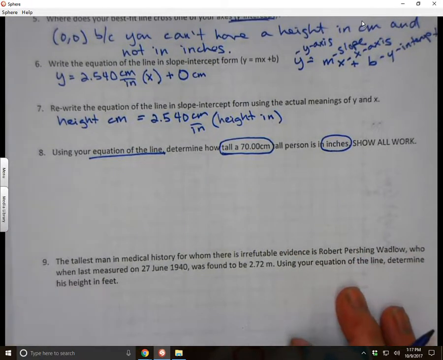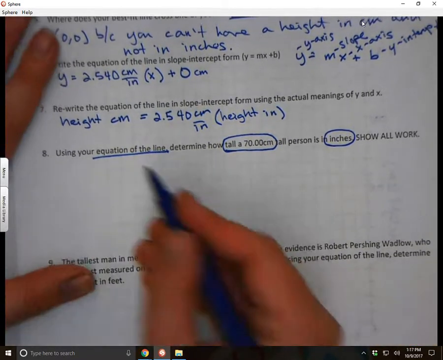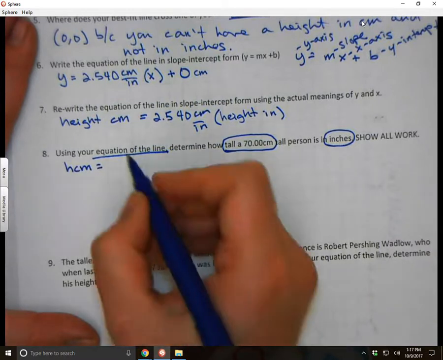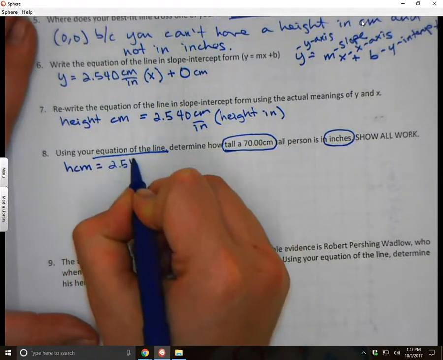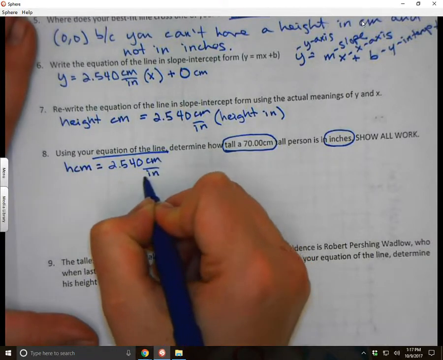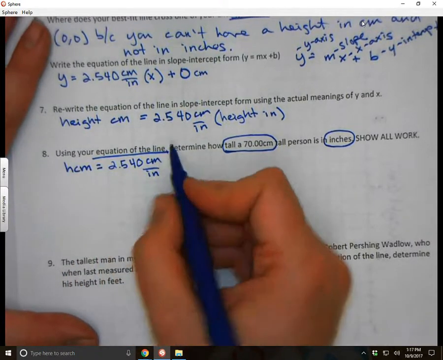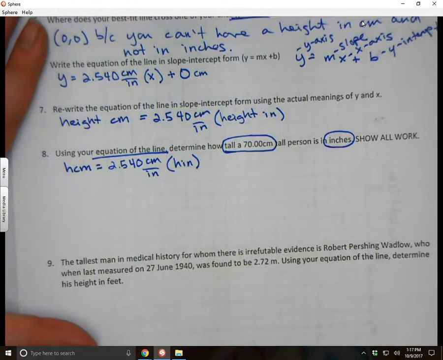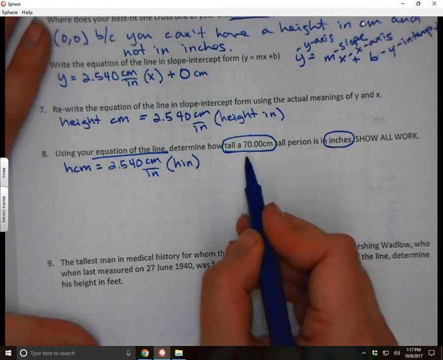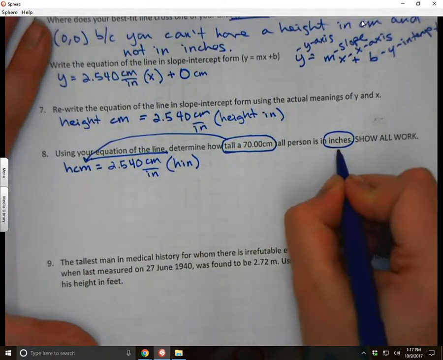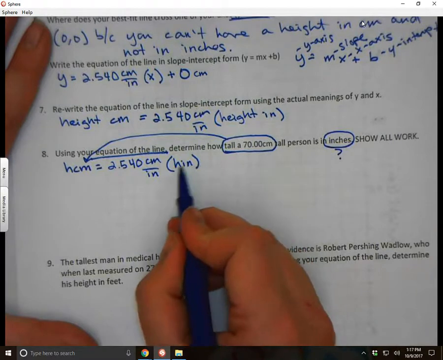This number has units. Times height in inches. So we know our 70 centimeters, so that goes here. And this is what we're trying to find, our height in inches. So I'm going to have 70 centimeters equals 2.540 centimeters per inch times height in inches. And this is what I'm trying to find.